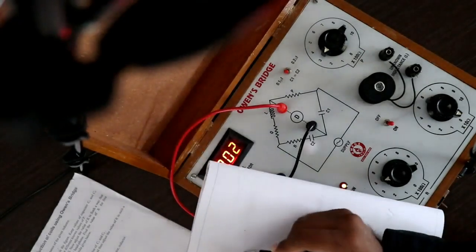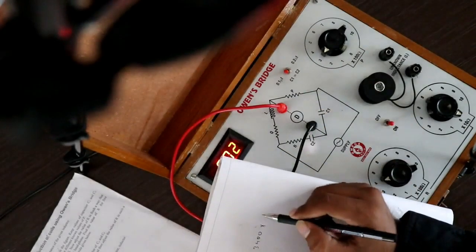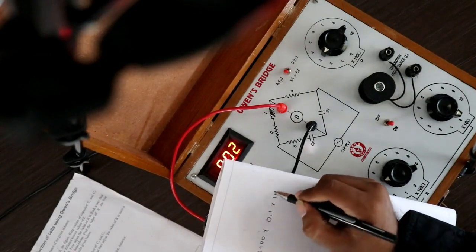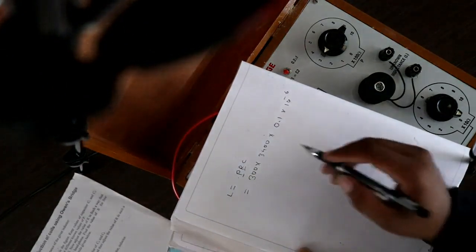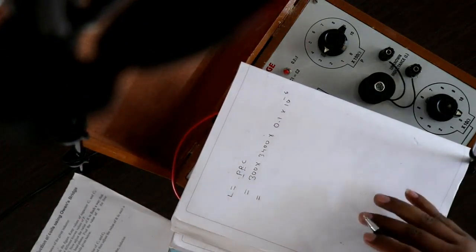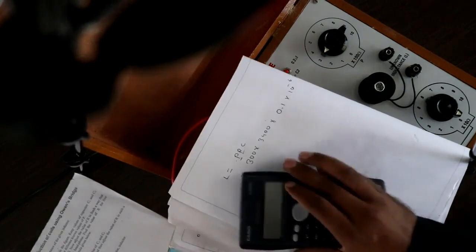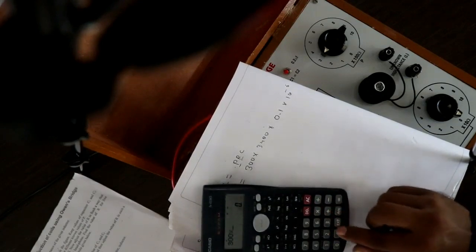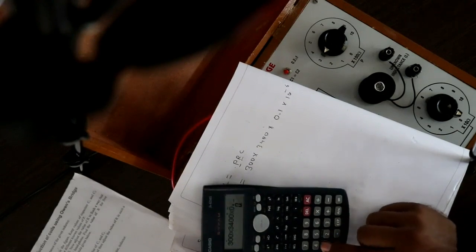What is the value of C? It is 0.1 into 10 raised to minus 6 because it is in microfarad. Let us check using the calculator. It is 300 multiplied by 3400 multiplied by 0.1.